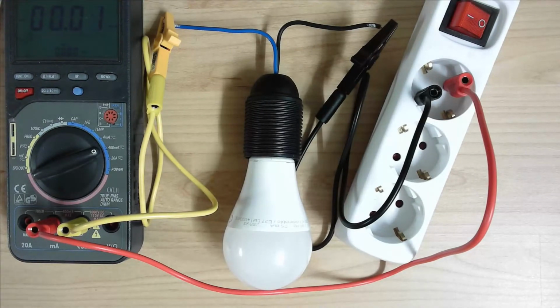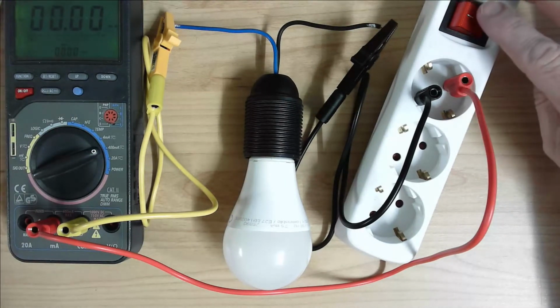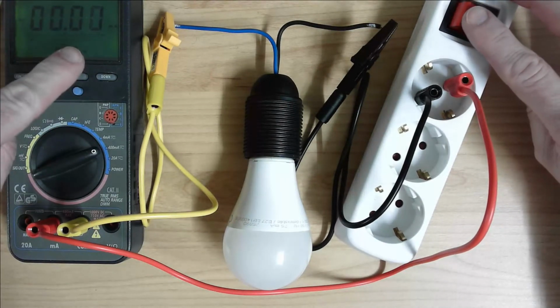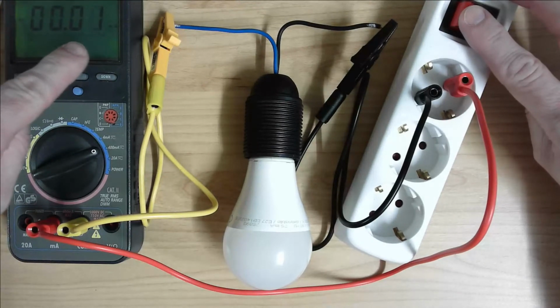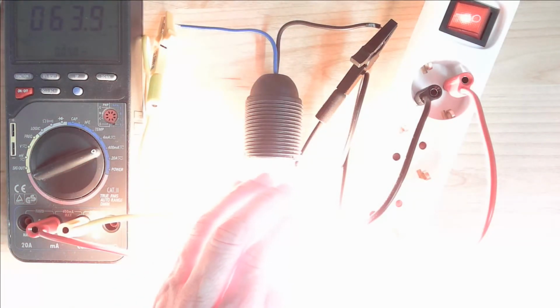To see the result in the measurement device better, I turn on the lamp, and now we see that the ammeter shows only 1 or 2 on the last digit, and I turn on the lamp, and we see 63.9 milliamp. I shade a little bit, then you can see it better.